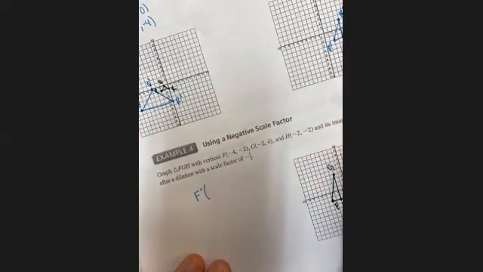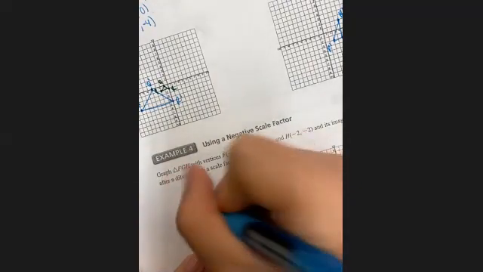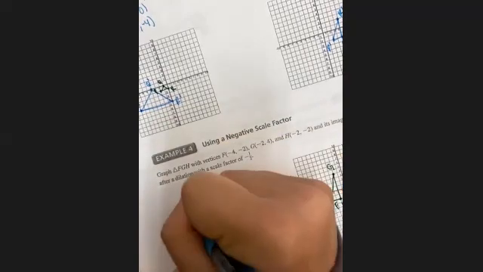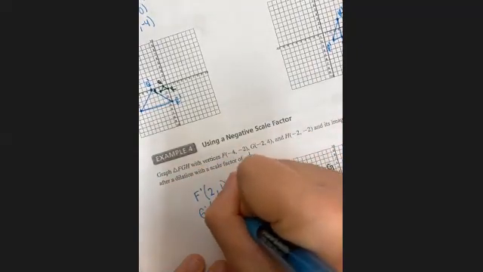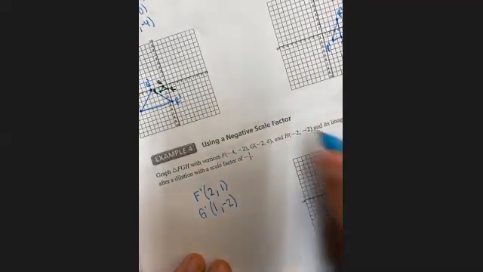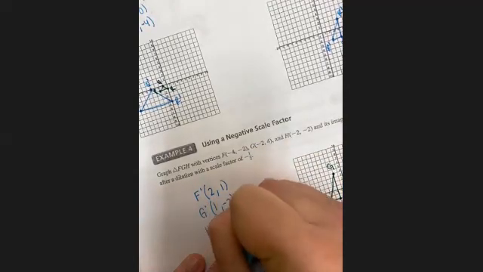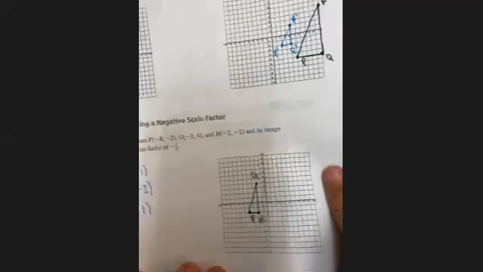So F prime, -4 divided by -2 is +2. -2 divided by -2 is +1. G prime, -2, we said was just 1. 4 is going to be the opposite, so that would be -2. -2, we already said comes out to be 1, so H prime is going to be at 1, 1. So now let's go graph those.